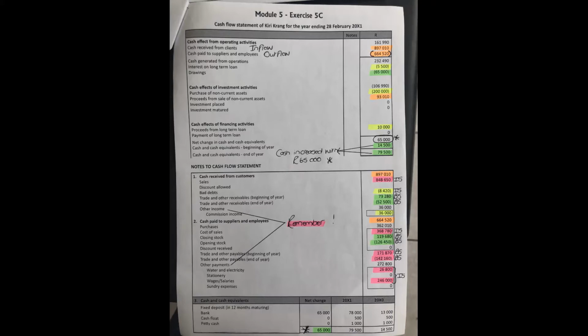And the last step that you know by now is to check whether our calculations were correct. Did we make the correct calculation or not? Okay, how do we do that? We're going to have a look to see what was cash and cash equivalents at the beginning of the year and what was it at the end of the year.